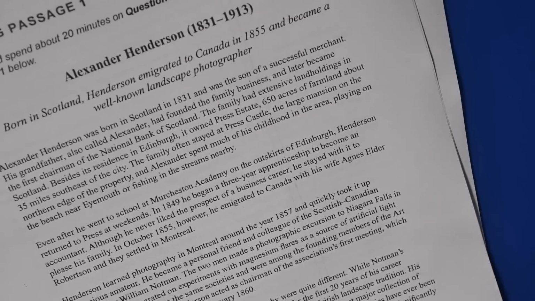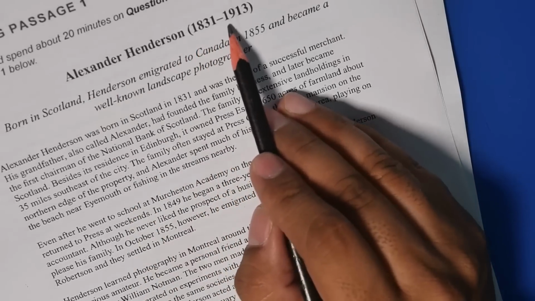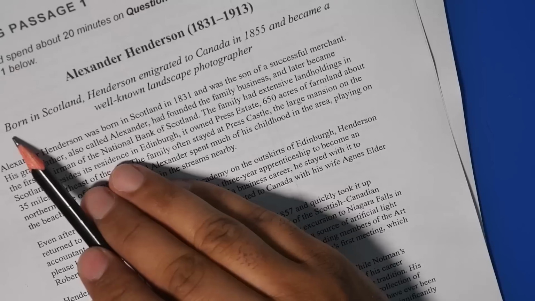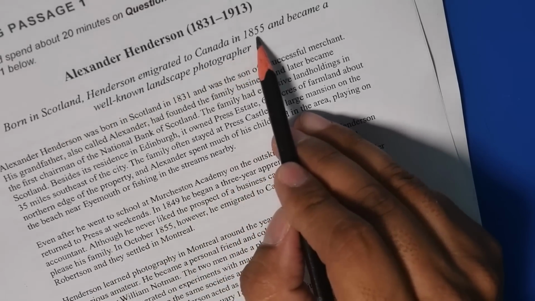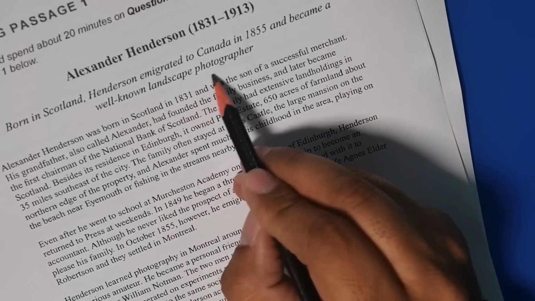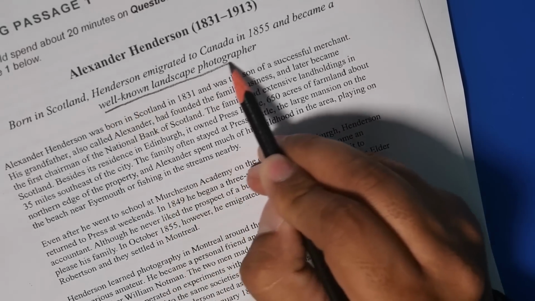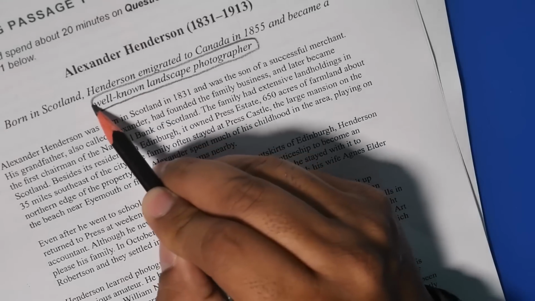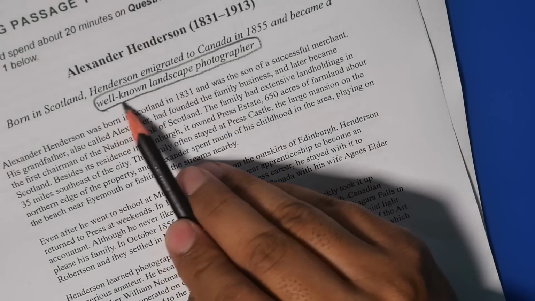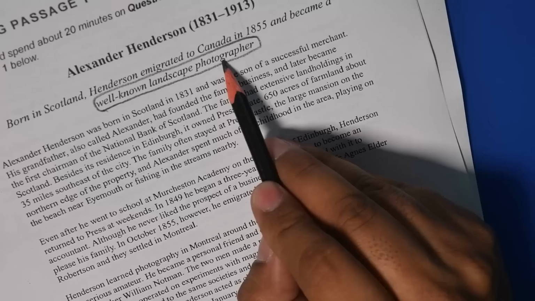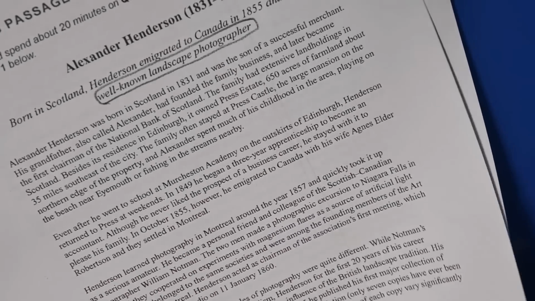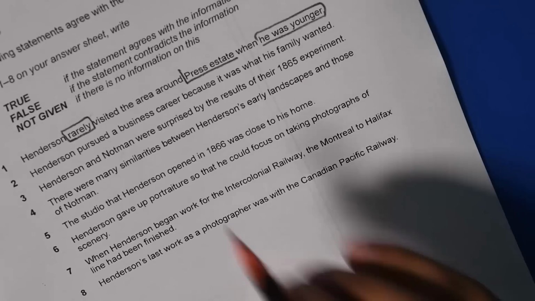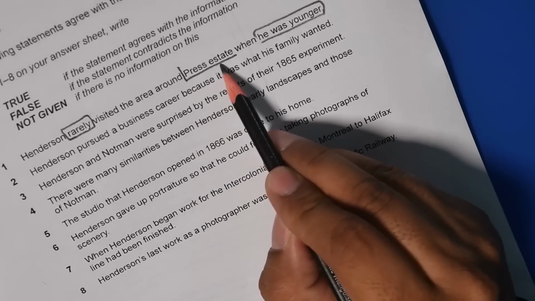Now here we are. Alexander Henderson, 1831 to 1930. Born in Scotland, Henderson immigrated to Canada in 1855 and became a well-known landscape photographer. Now we understand we are going to read a passage about a well-known landscape photographer. Let's start from the beginning, and you have to keep in mind the first thing you need to find is Press Estate. So Press Estate is the main thing.